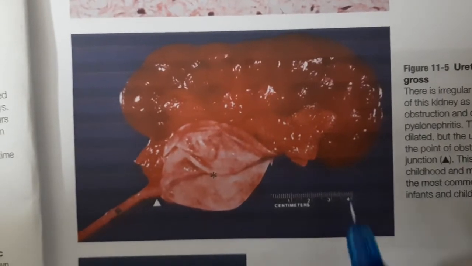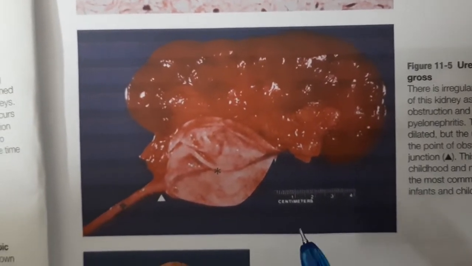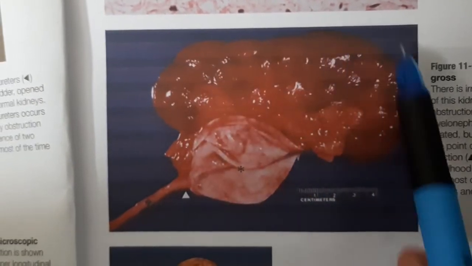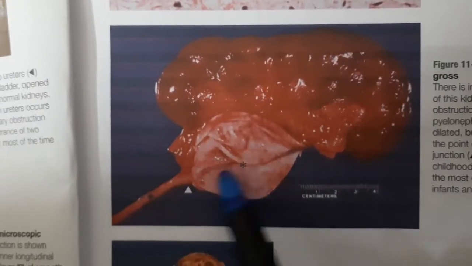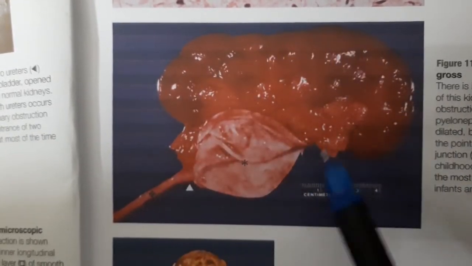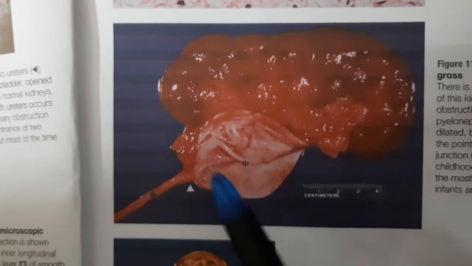Hello friends, let us now learn this picture in Robbins pathology. So here you can see that this is the picture of the kidney and this is the ureter. This is the ureter and this is the kidney. This is the renal pelvis.